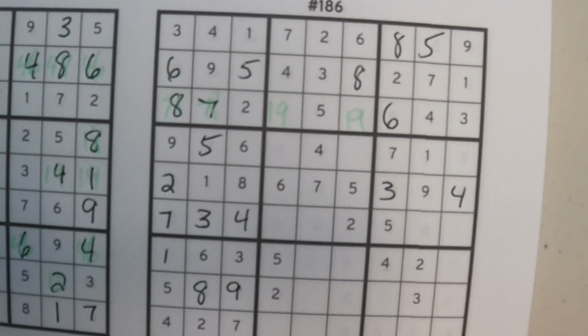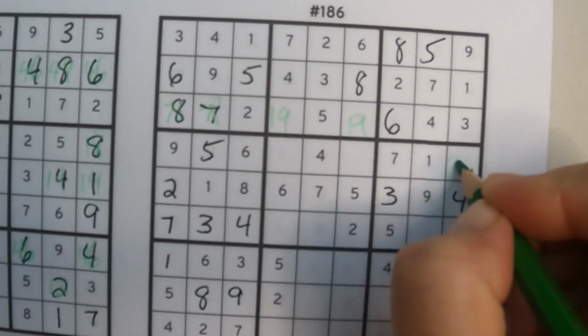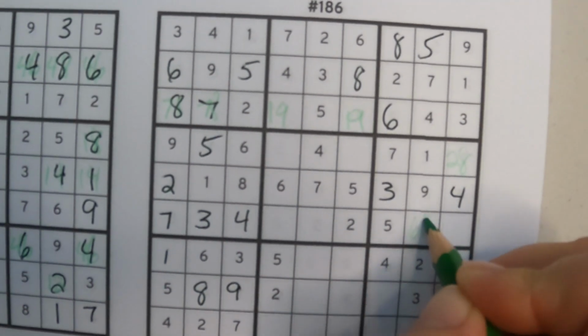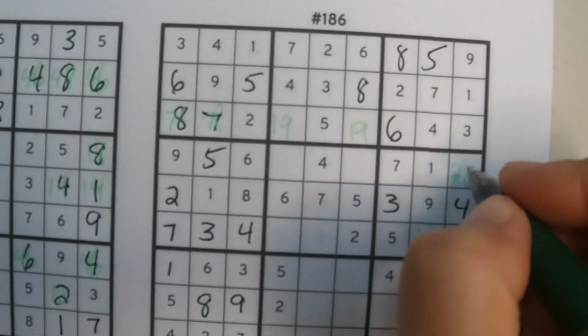For this box now, we're missing 2, 6, and 8. We've got a 6 here, so 2, 8. 2 here, so 6, 8, 6, 8. That means our 2 has to be here.